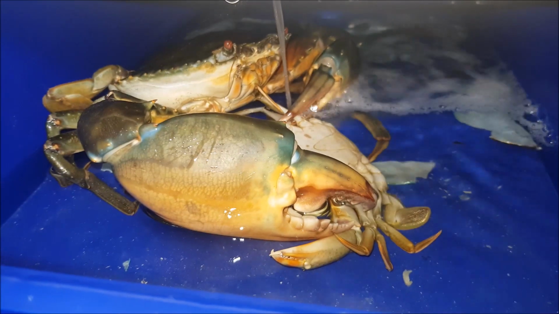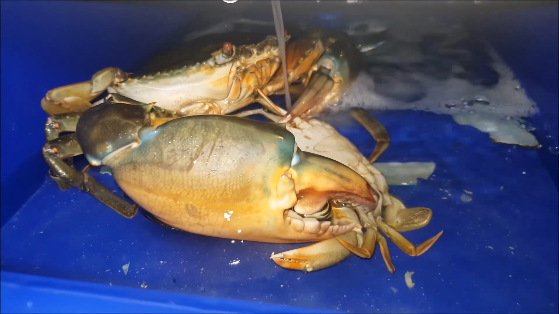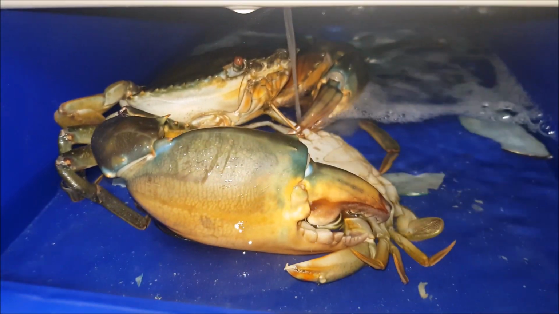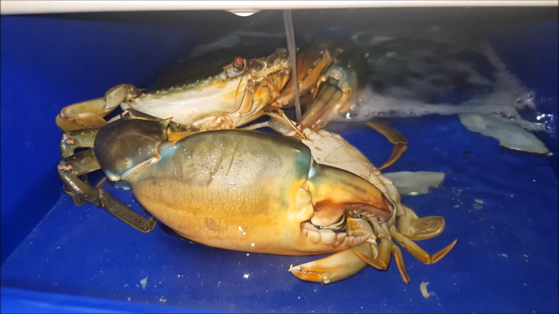Moving on to the cannibalism part of mud crab. Cannibalism has an impact on the stocking density. High stocking density can lower the survival rate due to cannibalism. The higher the density, the higher the cannibalism observed.